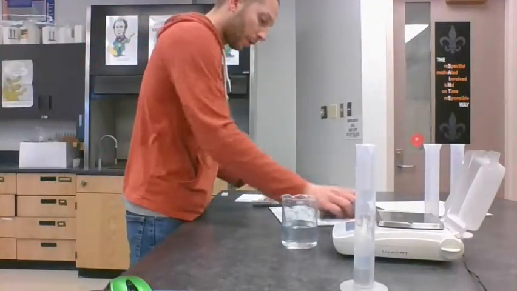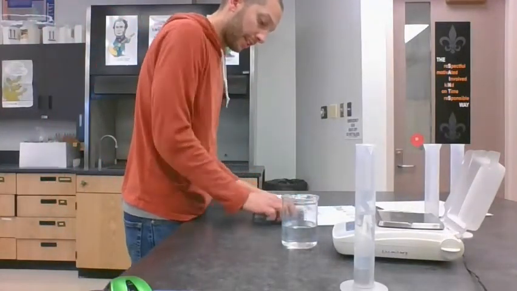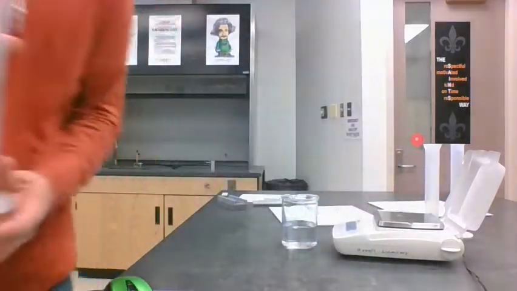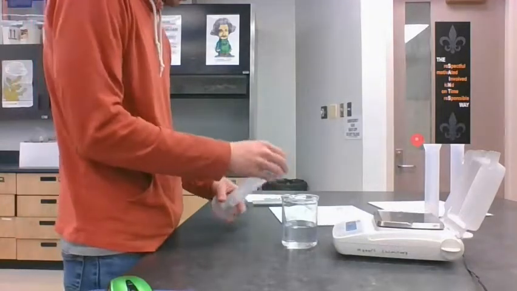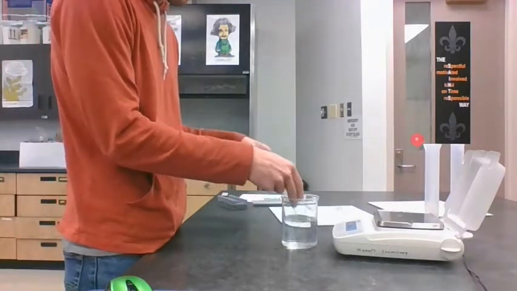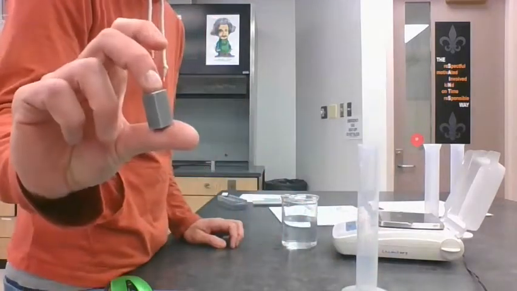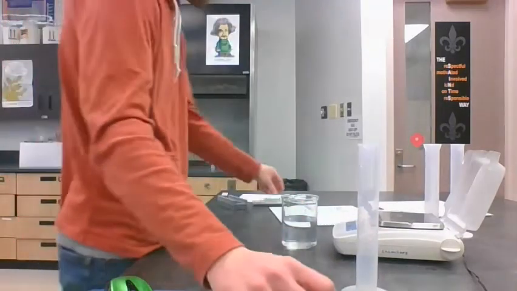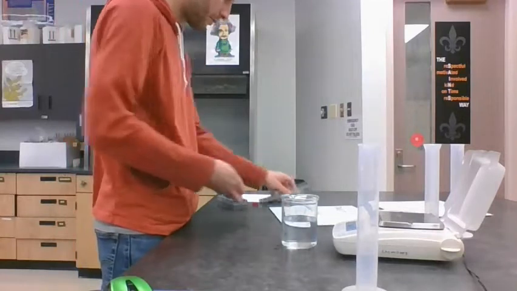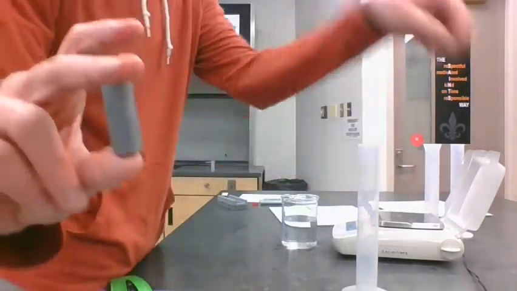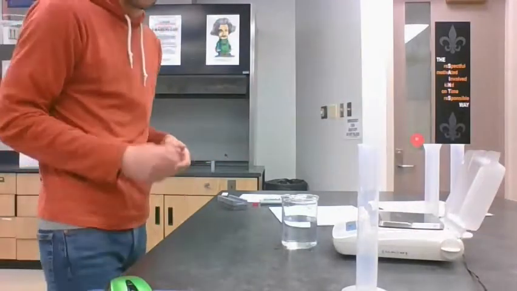Now, we're going to go ahead and do that same process for this second piece of aluminum. So this water can dump back out. I have this piece right here, a little bit bigger than the piece we started with a second ago.